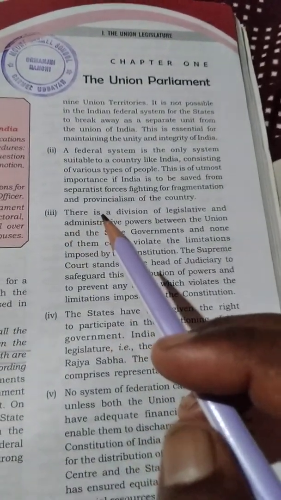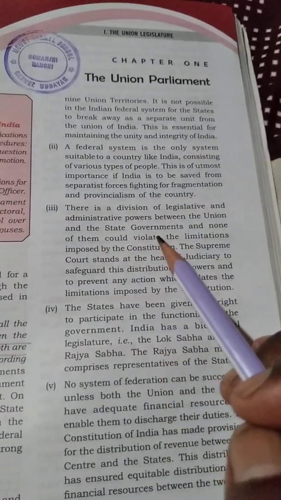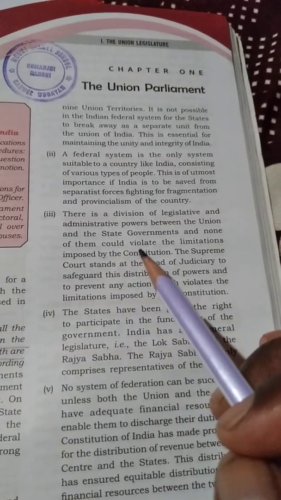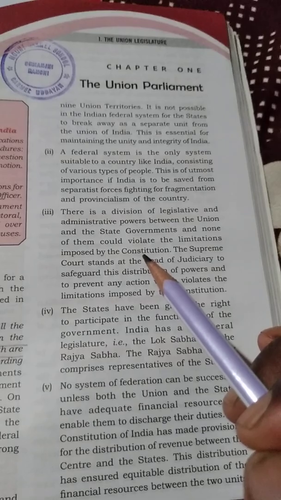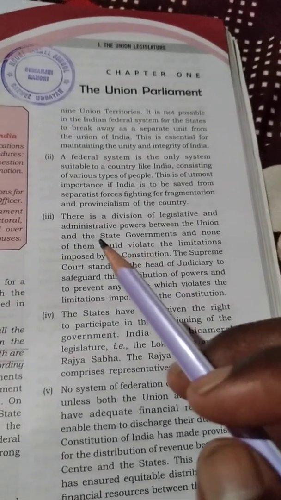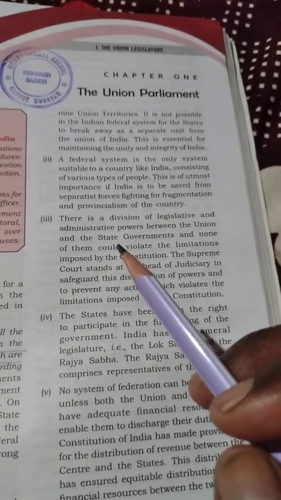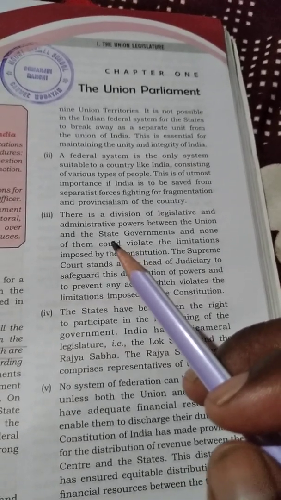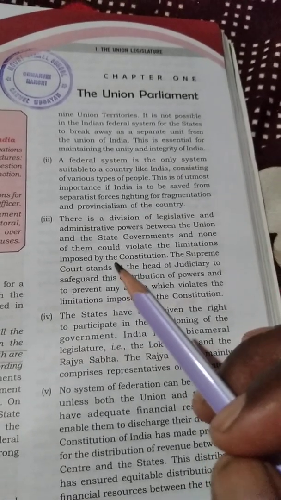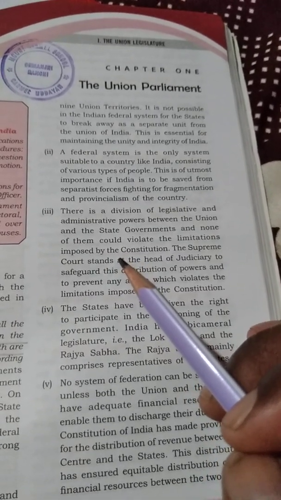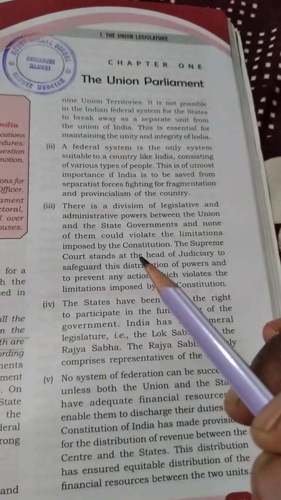Number 3, there is a division of legislative and administrative power between the union and the state government, and none of them could violate the limitation imposed by the constitution. So both the state and the central government have the legislative and the administrative power, and this particular power has been given to both the central as well as the state government through the constitution.